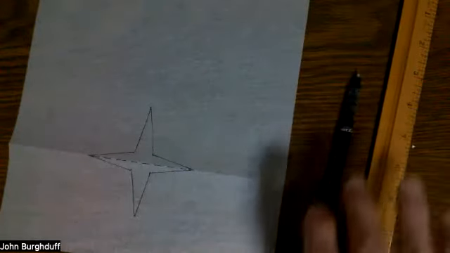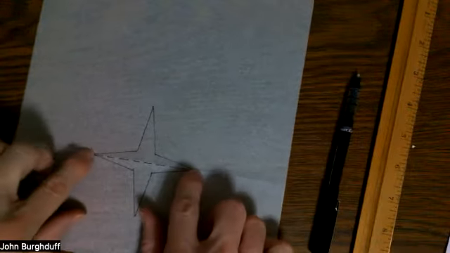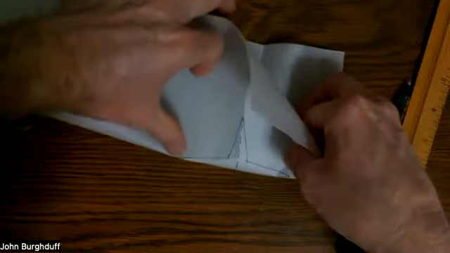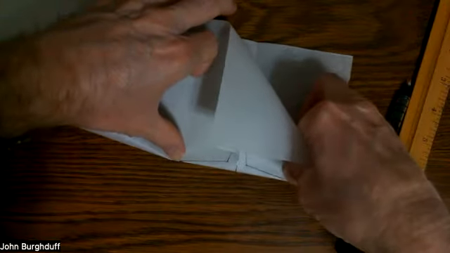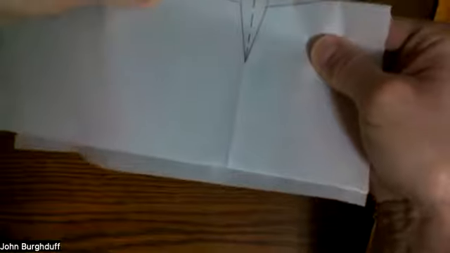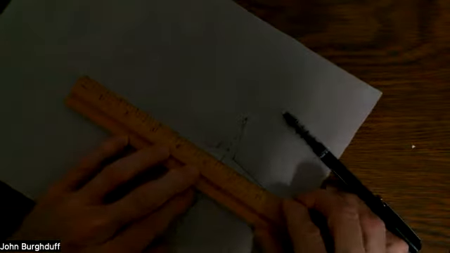Wonder if we can see another way we could fold this. Well, if it folds horizontally from point to point, I bet we could do the same thing if we fold it vertically onto itself. Let's see if we can do that. Yep, that's going to be no problem. And you can see, if you look carefully at the paper, that it folds exactly onto itself. And that gives you another line of symmetry. So we'll draw that one as well.